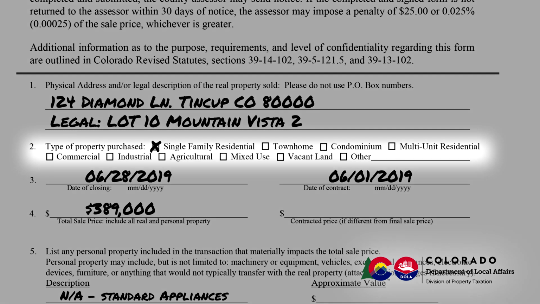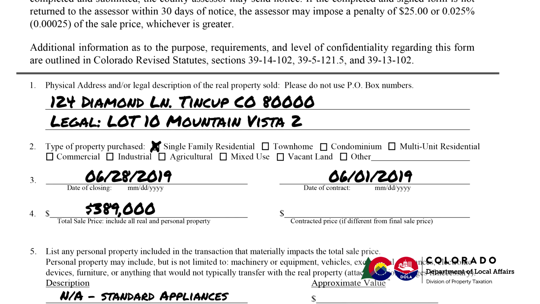Item number 2 informs the assessor of the type of property that is being sold. This allows for verification of or updating to existing assessor records. Another benefit of having item number 2 is that it allows for one form to apply to all property types, whether residential, commercial, agricultural, or other.